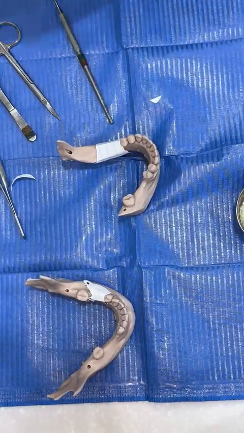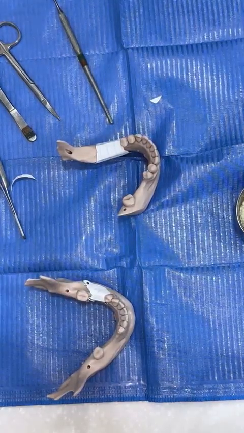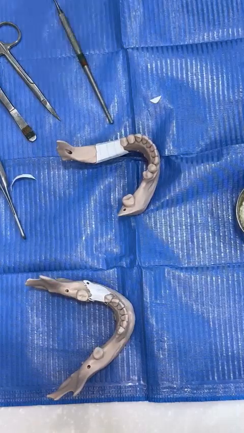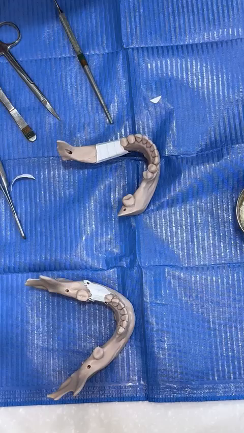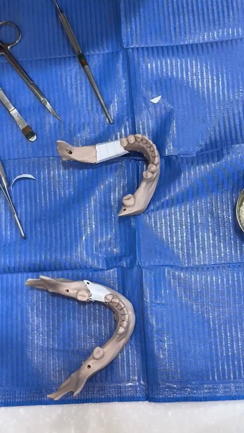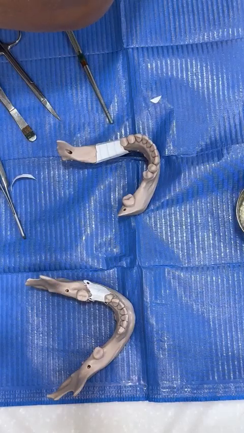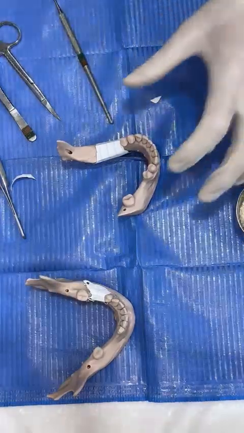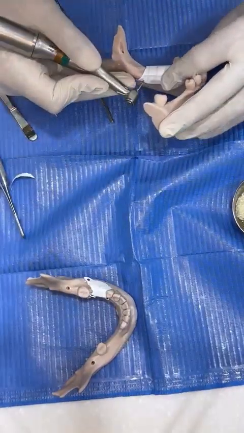Now I will put the first Profix. I will ask you to fix the membrane in place with the tweezer. Put gloves, please. Okay. Now I need the membrane to be in place.